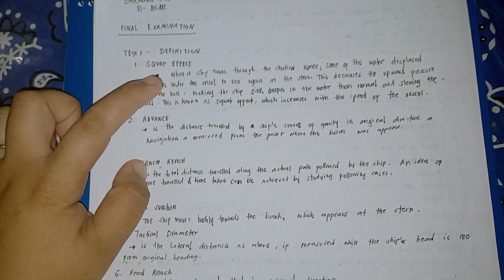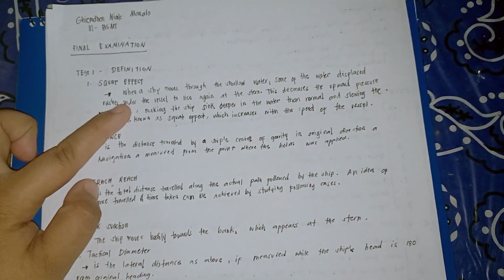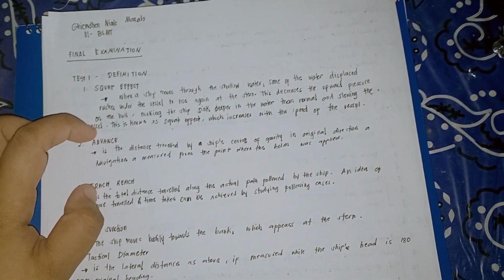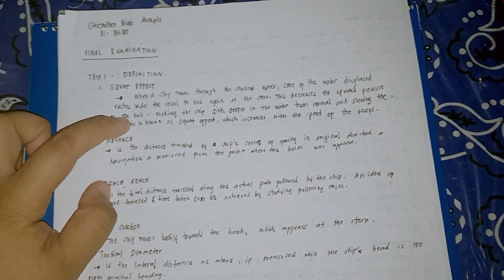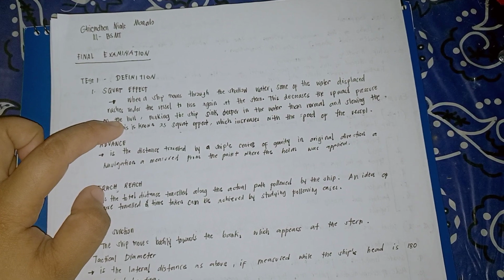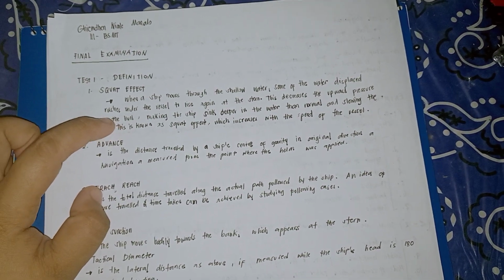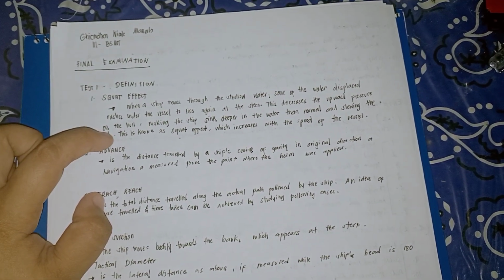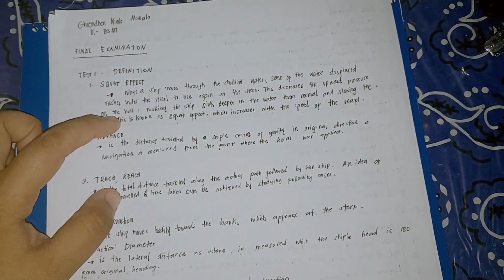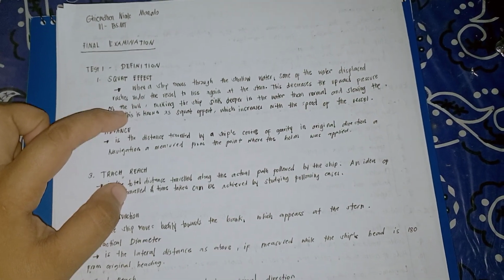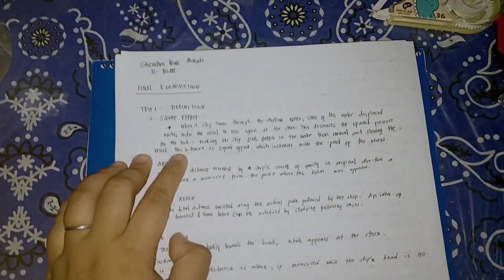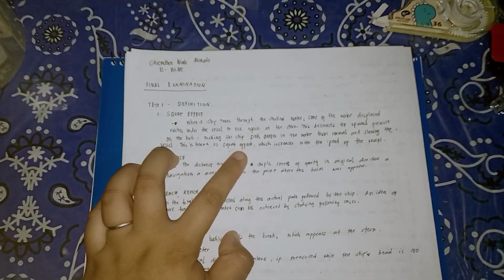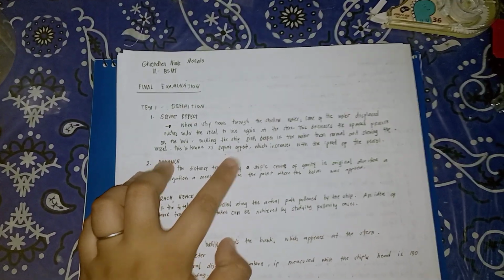Squat effect. When a ship moves through shallow water, some of the water displaced rushes under the vessel to rise again at the stern. This decreases the upward pressure on the hull, making the ship sink deeper in the water than normal and slowing the vessel. This is known as a squat effect, which increases with the speed of the vessel.